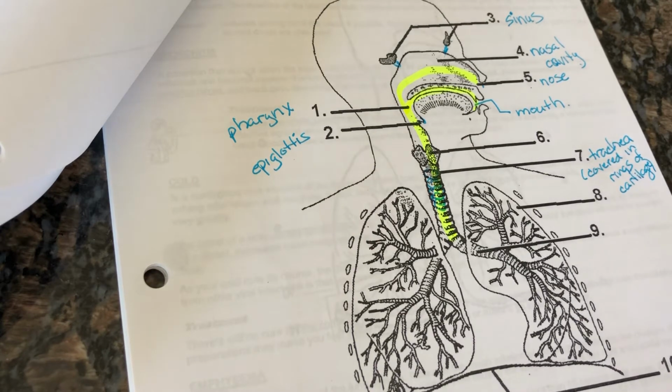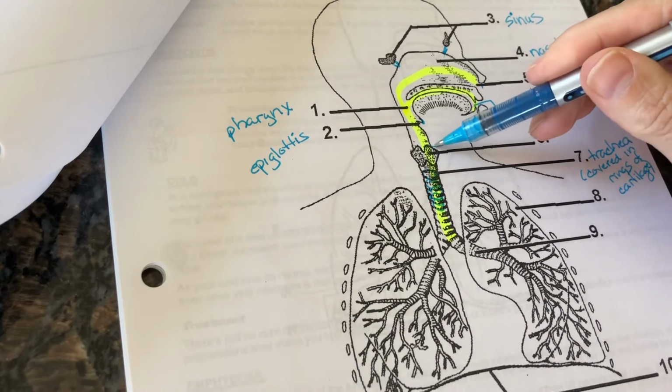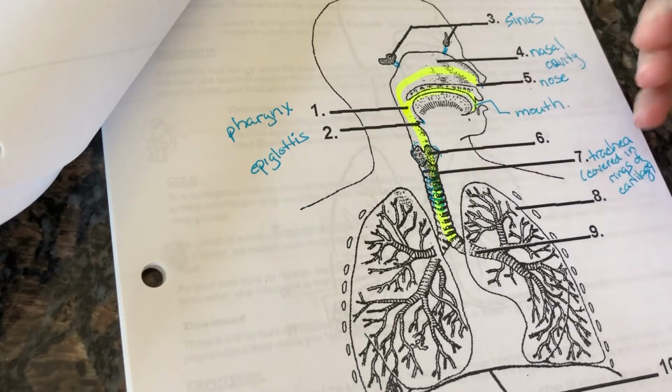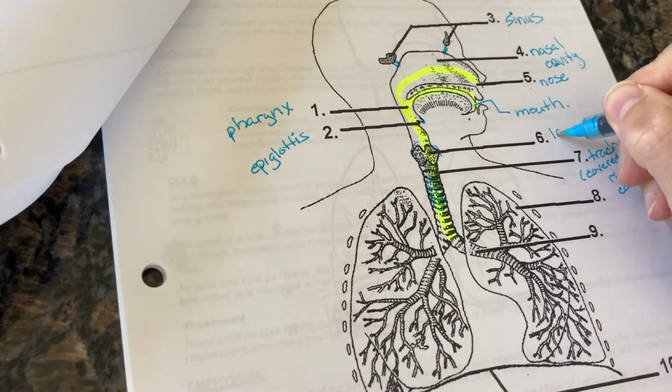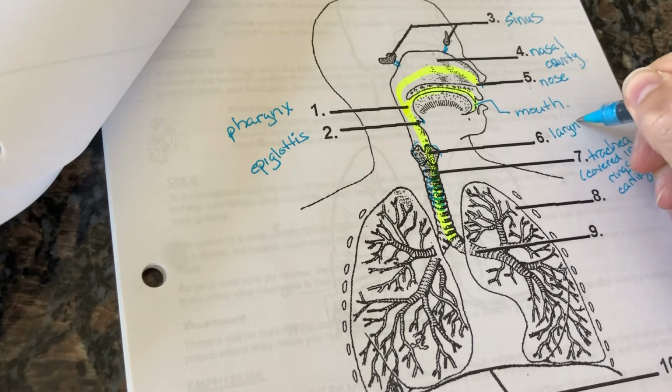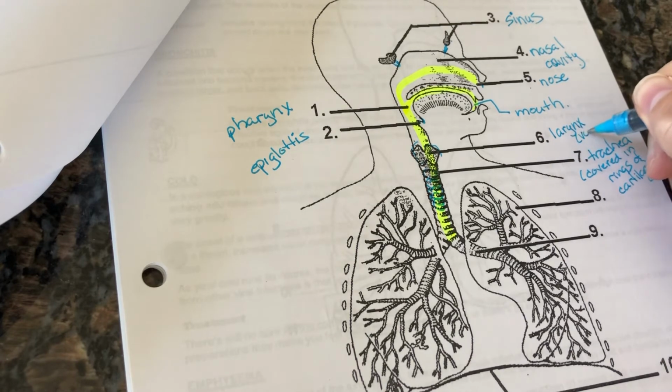so your trachea doesn't collapse on you. The very beginning of the trachea, okay, there is called your larynx. In your larynx, you're going to find your vocal cords. All right, I'll put that in brackets. So you're going to have vocal cords there.